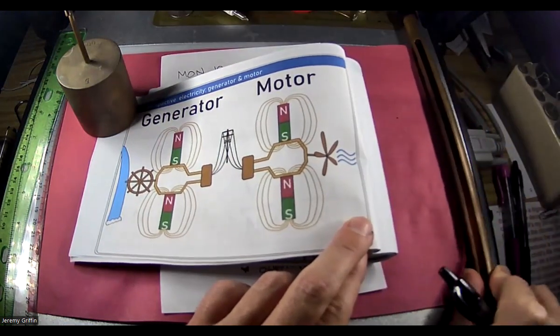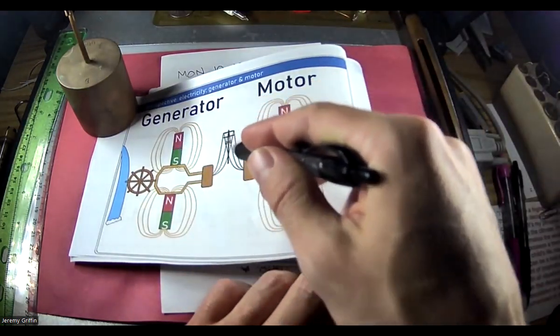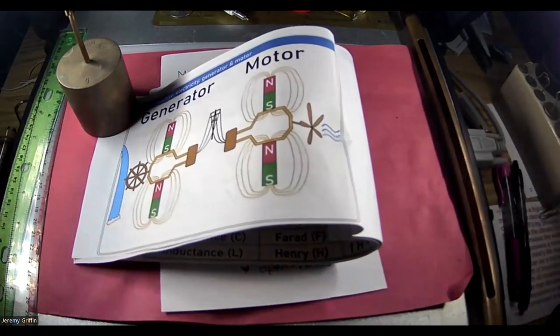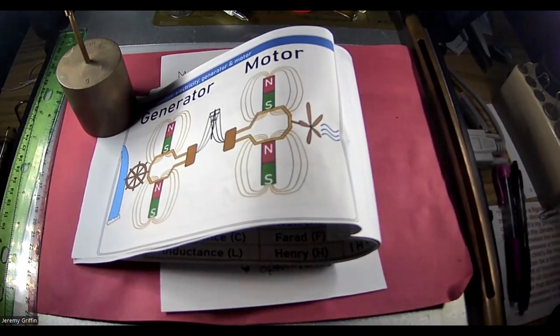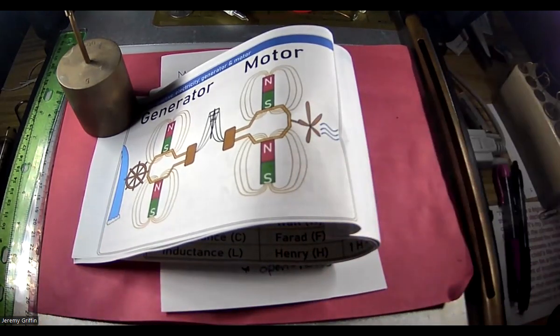Then that will create what's sometimes called electromotive force, like a voltage, and create a current. Okay? A motor does the opposite thing. Right? So in a motor there'll be an electric current running past this magnetic field, and that will create an actual force, which will create a mechanical motion.